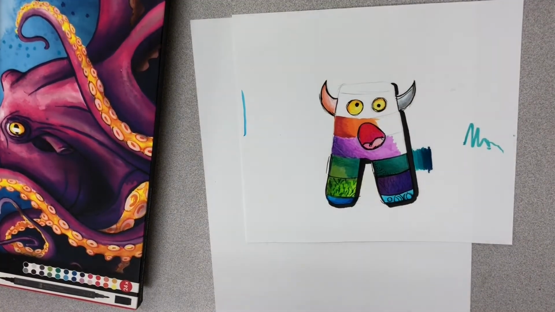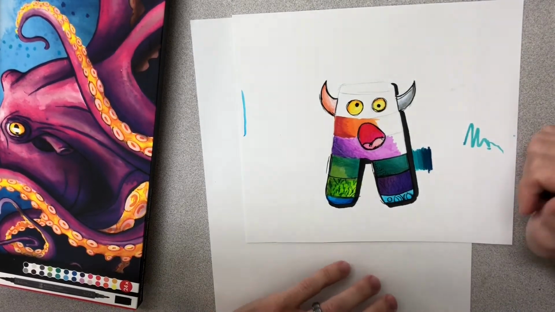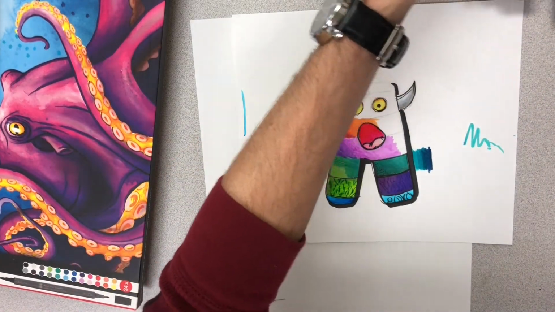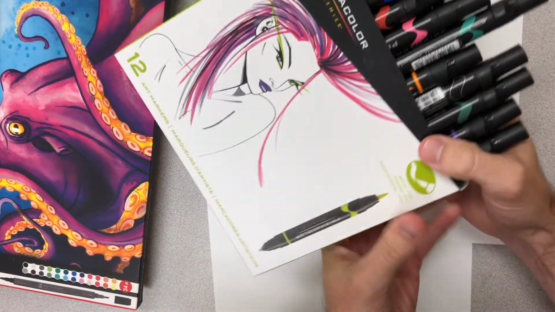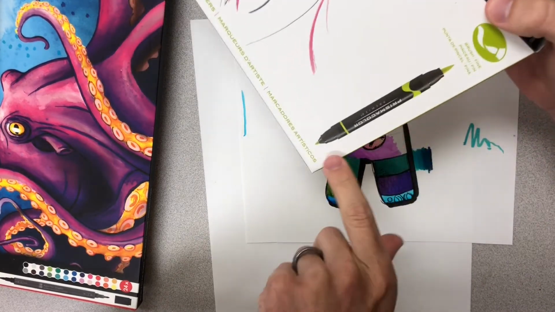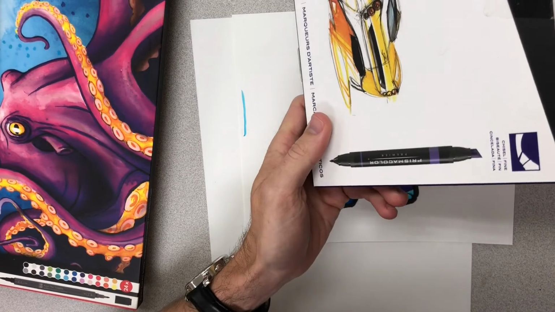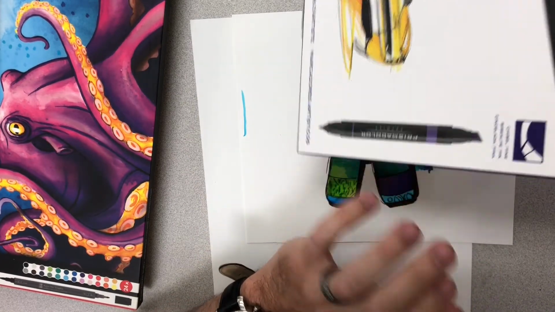Okay, so we're on to the coloring portion of this. We're going to be using some graphic markers. These are watercolor based, alcohol based markers that you can use for this. So I have a couple different brands. This is the Prismacolor Premier. So they come with a brush as well as a fine tip. I've also got similar, except this one's chisel with a fine tip.